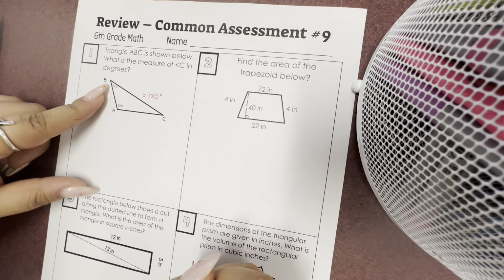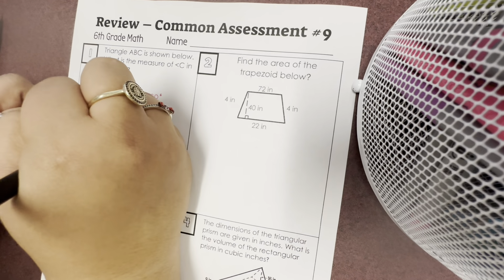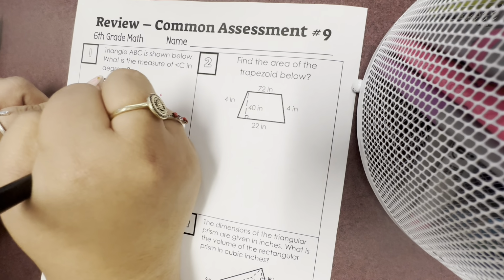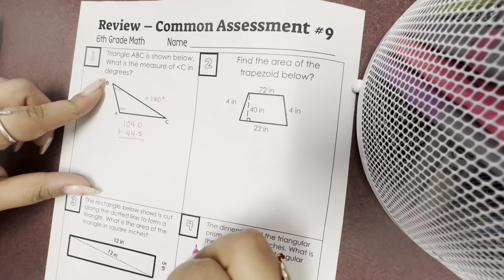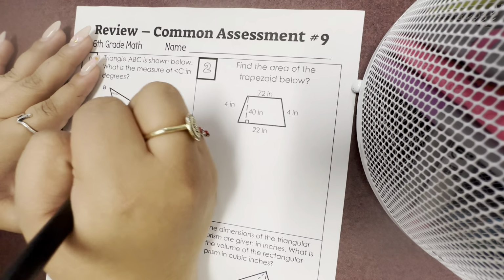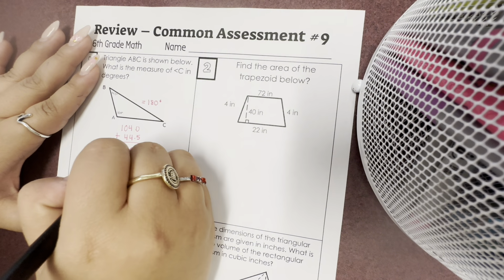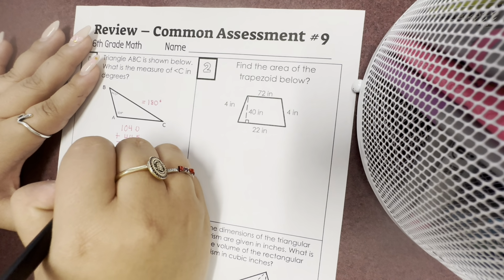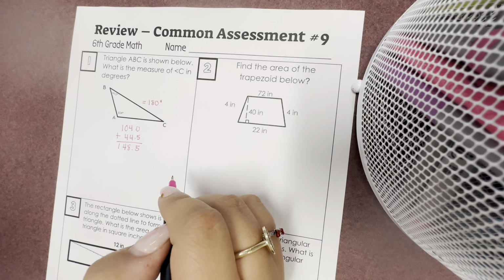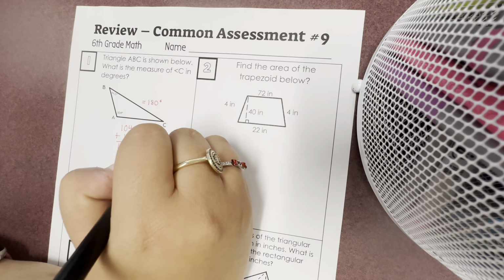So what I want us to do is we're gonna go ahead and add the 104 degrees plus the 44 and 5/10. Remember, you should be lining up your decimals. If we're not lining up our decimals, we're doing it wrong. So we're gonna add that up, and you should have gotten 148.5. When I do that, though, that's not my answer. We gotta subtract from 180.